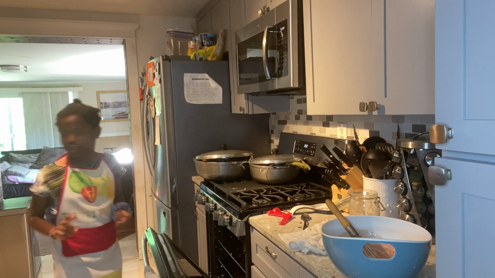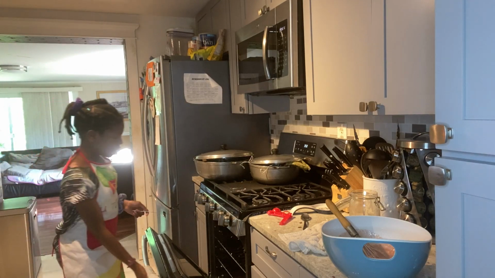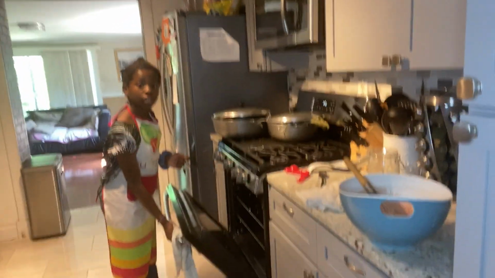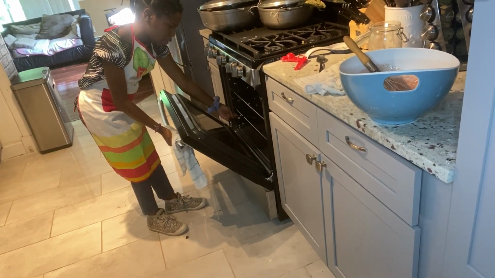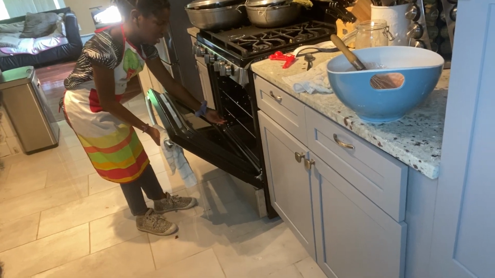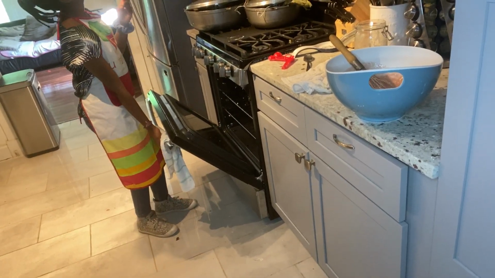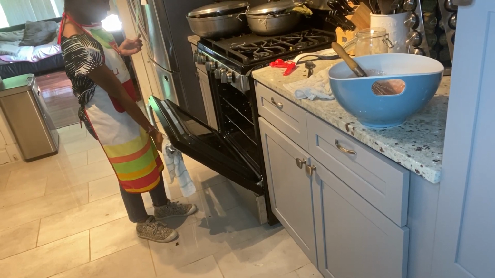Okay, so the oven's here. You stick your knife in. Keep your hand as far away as possible. Stick it all the way in and take it out. These guys need a little more time. Yeah, maybe 5 more minutes.